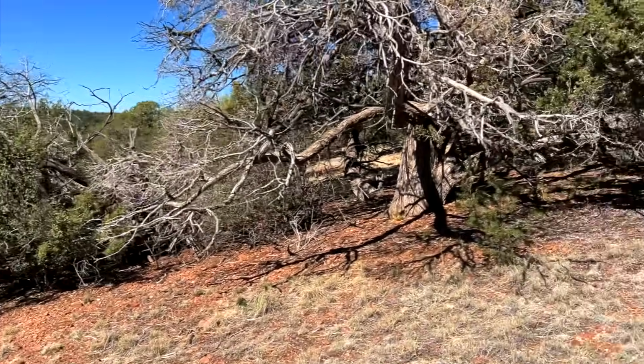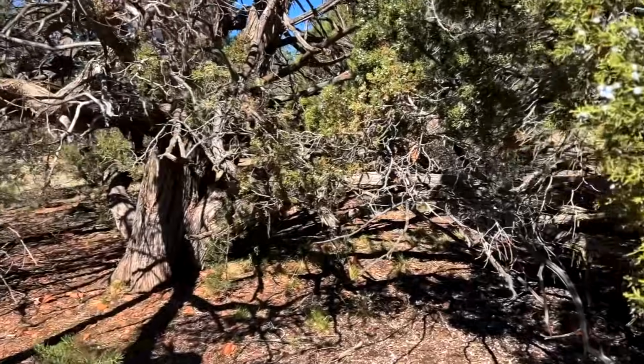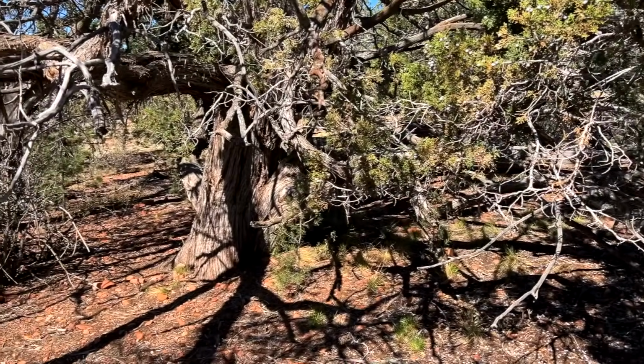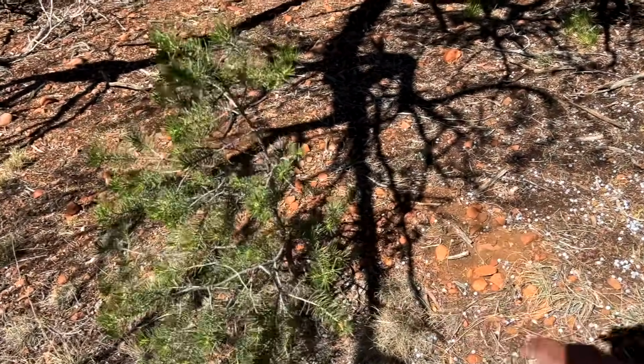Now I want to come under here and show you how these create an incredible microclimate, not only for trees and grass, but also for animals. So you can see we've got baby pine trees growing.